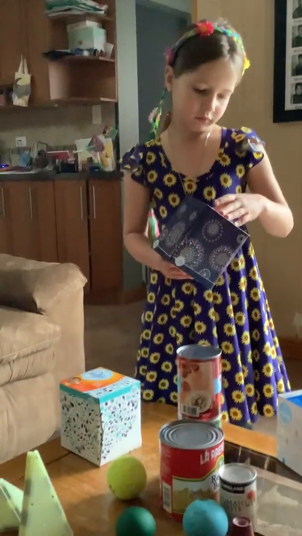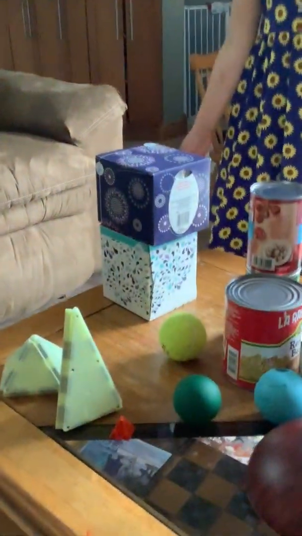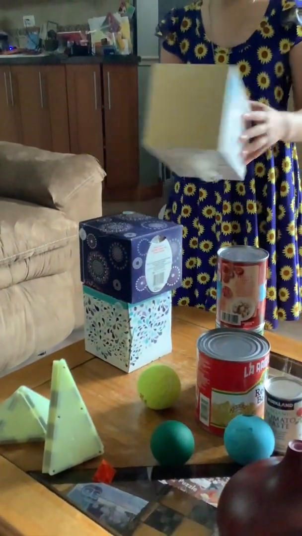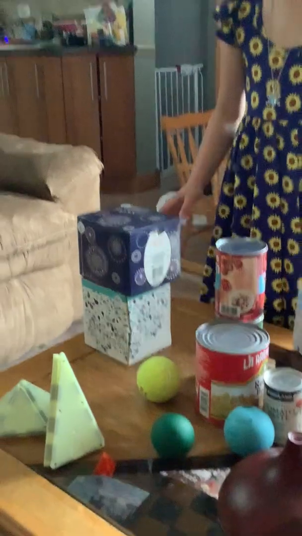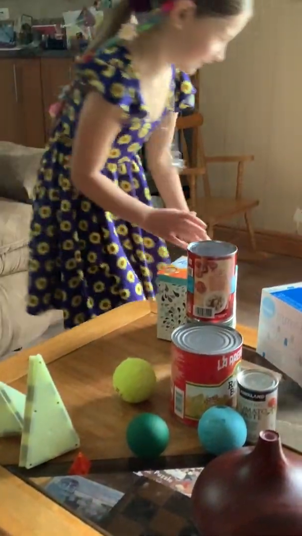Can it stack? Yes, it can. Look at that, it doesn't fall apart. You can make a tower of cubes. Can it slide? Yes, it can. See? Well, don't make a stack and then slide, but it does slide. It stays on one flat surface and slides.